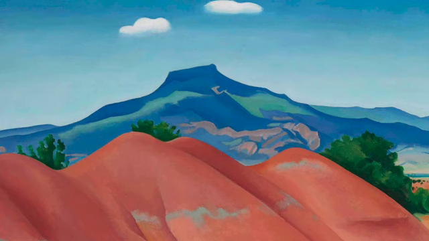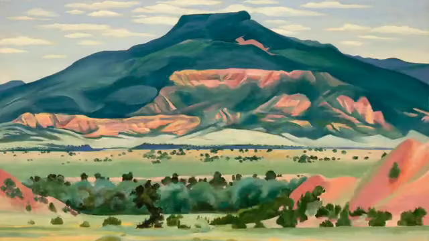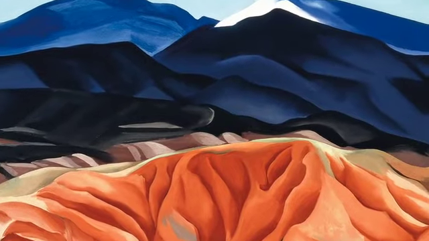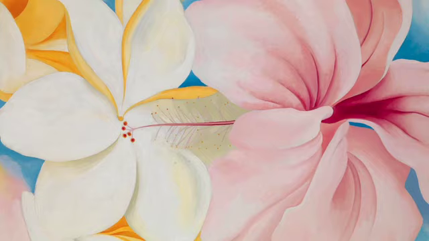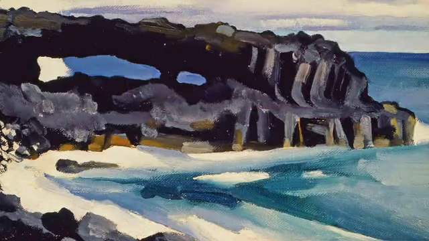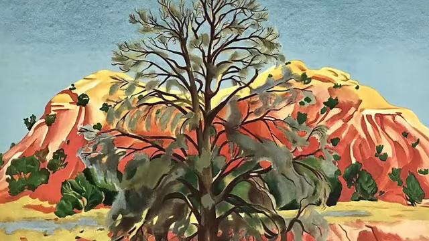She loved the unusual geological formations, vivid colors, clarity of light, and exotic vegetation found in the desert of New Mexico. Her career, spanning 8 decades, that's 80 years, included subjects ranging from the skyscrapers of New York City to the vegetation and landforms of Hawaii to the mountains and deserts of New Mexico.